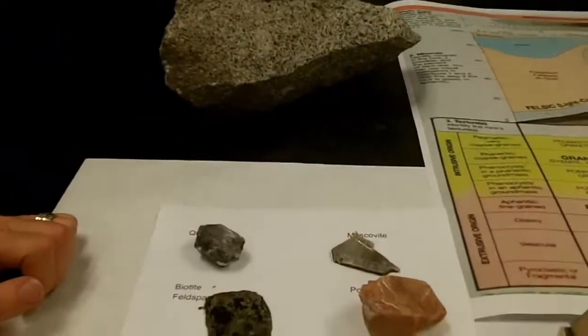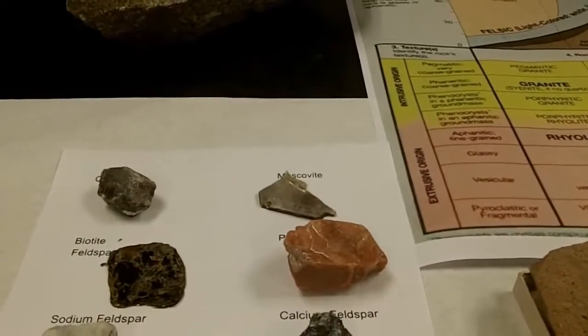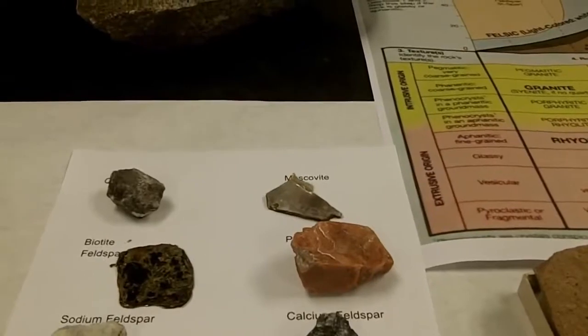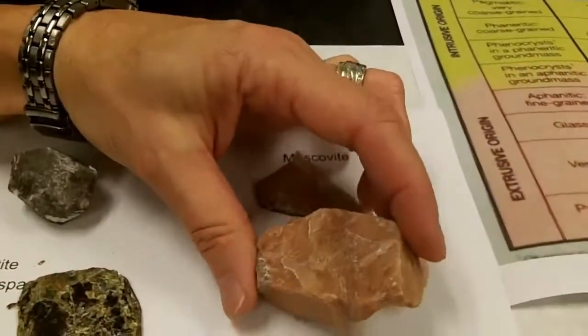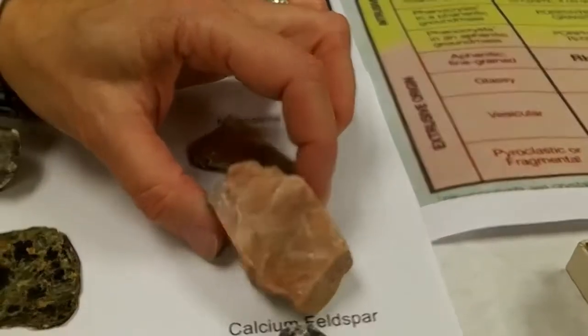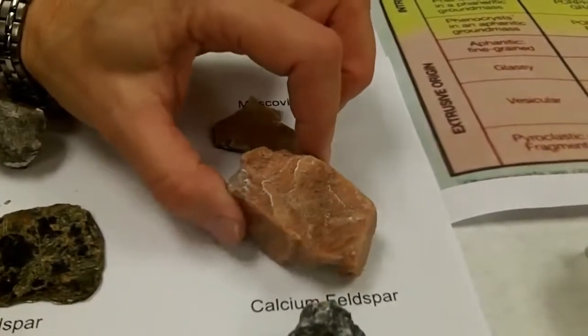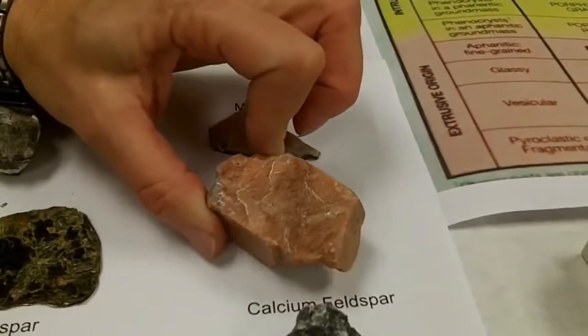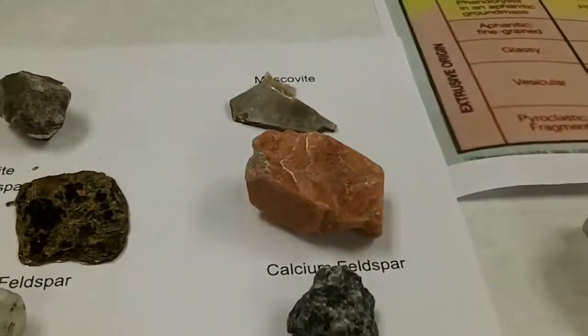Moving on, we have 3 different kinds of feldspars that are present in igneous rocks commonly. The first one being potassium feldspar, very common in a lot of the igneous rocks. You will see this beautiful salmon color. A lot of people say it's pink or salmon color. Very typical. Look for the glassy luster again, but look for that salmon color for the potassium feldspar.